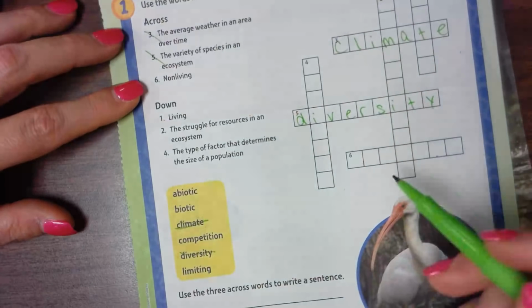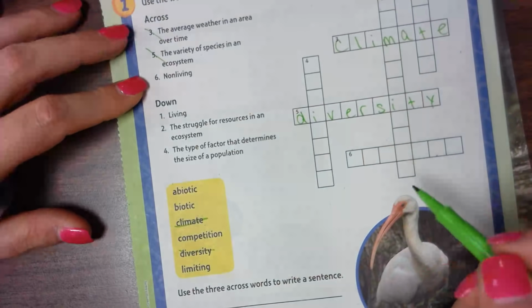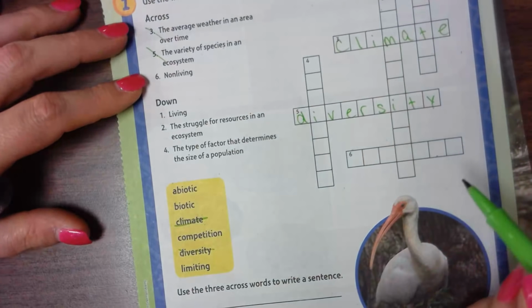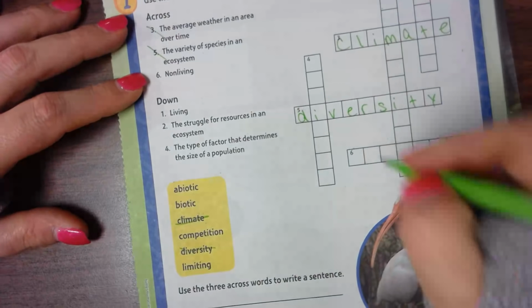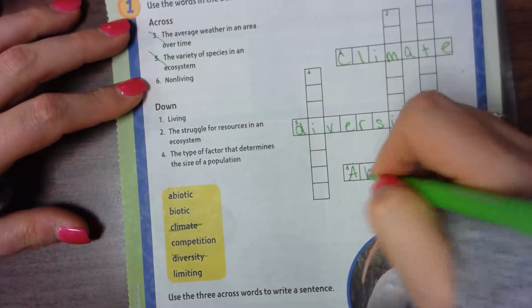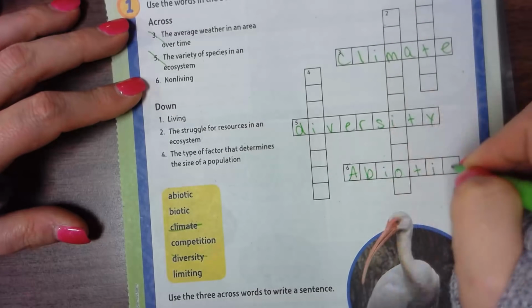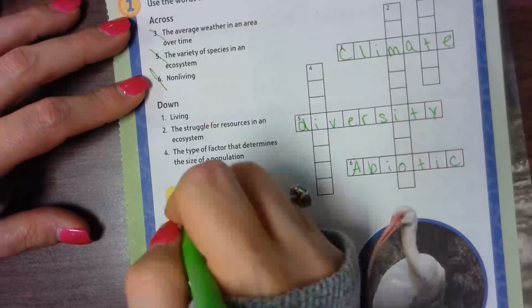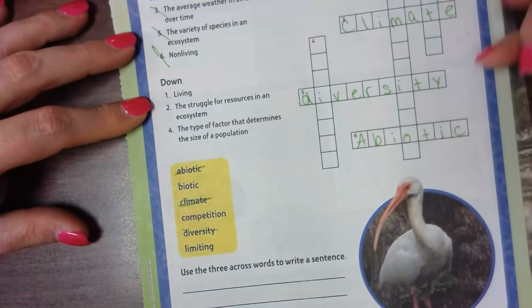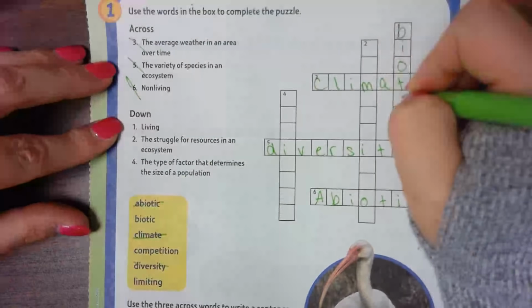And 6 across, non-living. I'll give you a hint. Is it biotic or abiotic? Abiotic. All right, 1 down. Living. Biotic.